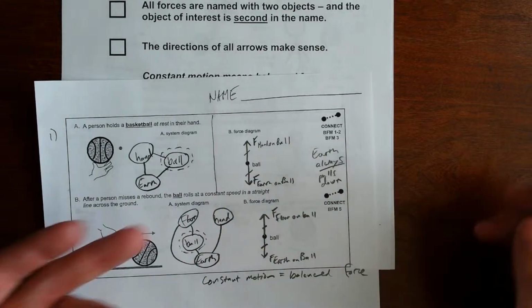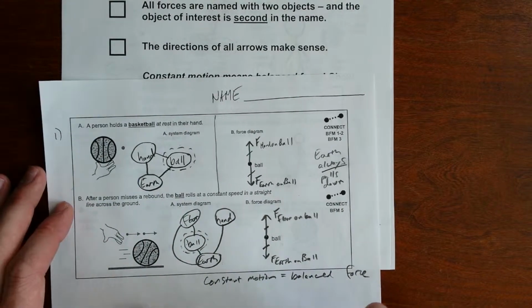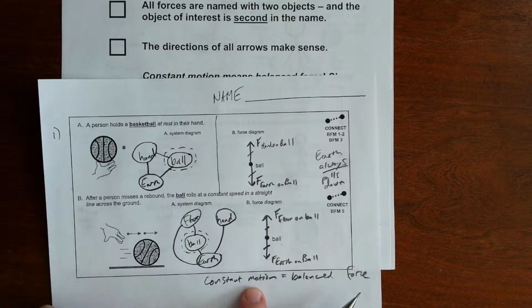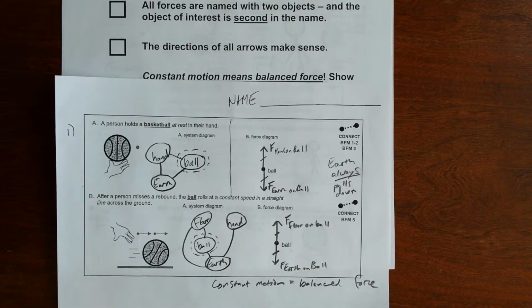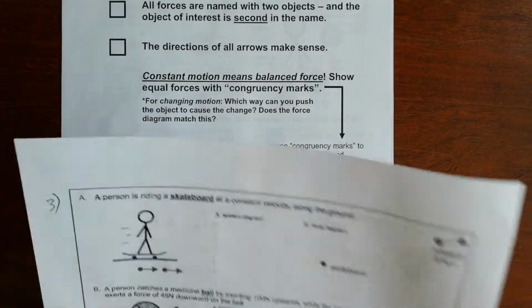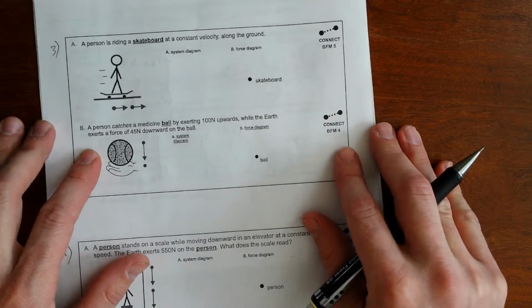If you want to speed up this ball, then yes, you have to push it. If you want to slow it down, you have to push it. But constant motion means balanced force. Let's look at some other interesting examples of this. I'm actually going to flip over the page and let's do this one here.